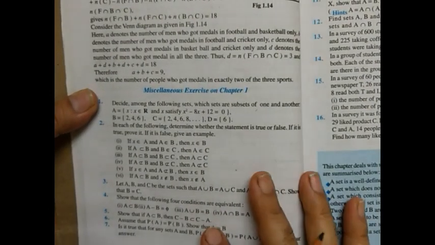In the previous session I discussed with you the examples of the miscellaneous exercise. Now in this session I will be discussing the questions of the miscellaneous exercise, as well as I will show you certain questions also. Now we come to the first question of the miscellaneous exercise.